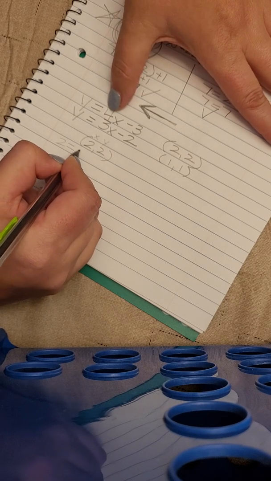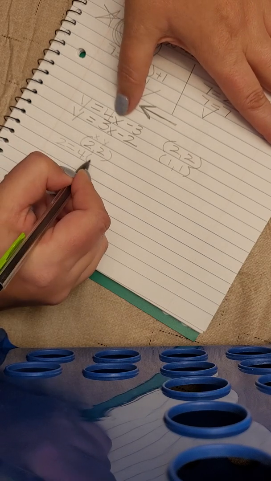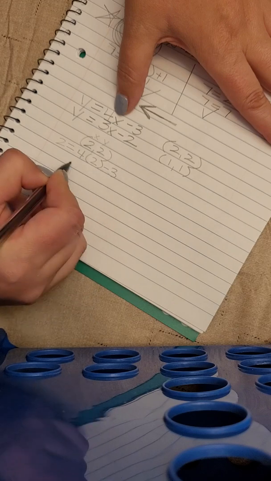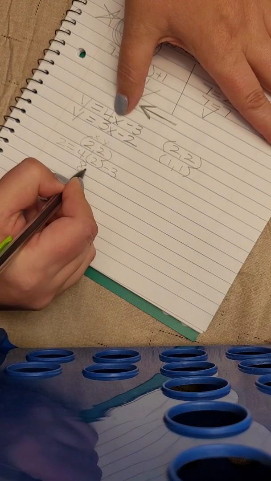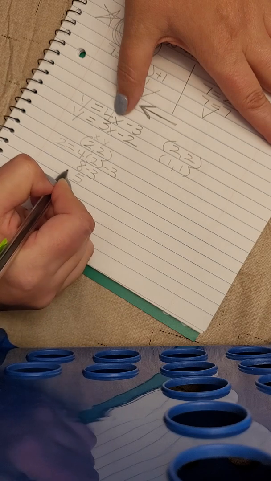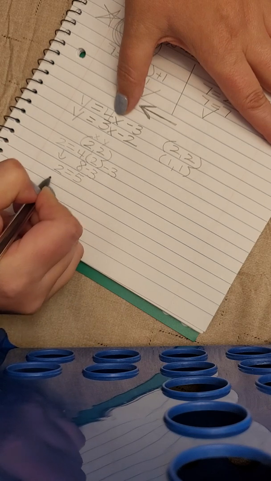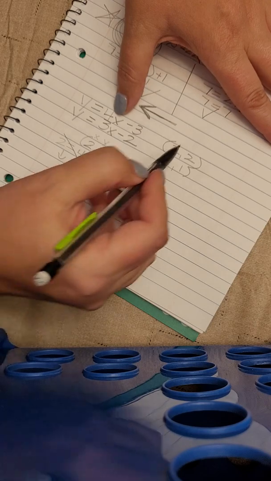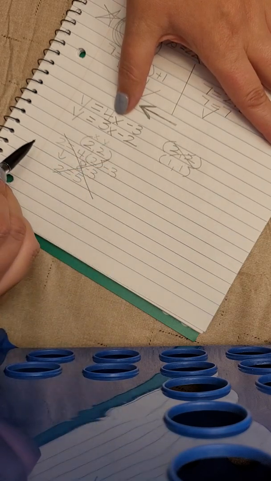So I'm going to do 2 equals 4 times your x, which is 2, minus 3. So 4 times 2 is 8. 8 minus 3 is 5. Does 5 equal 2? No, sir. So that is not your answer.